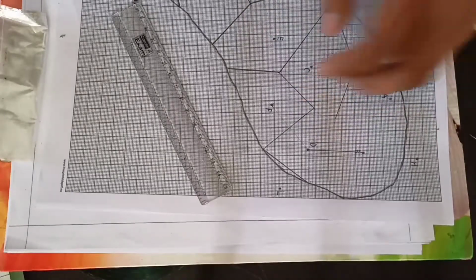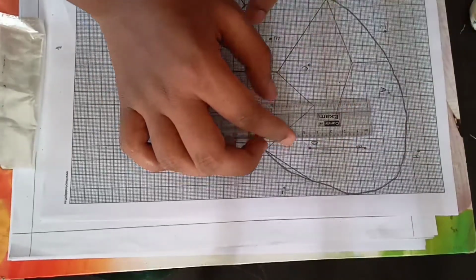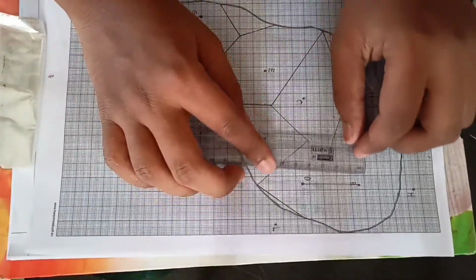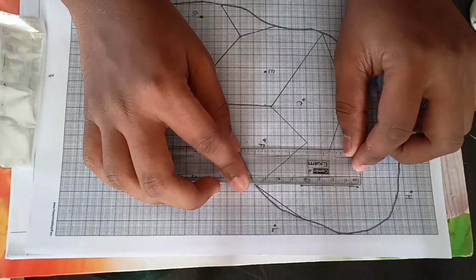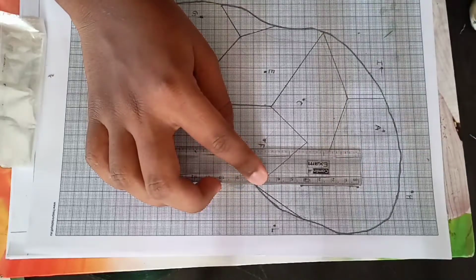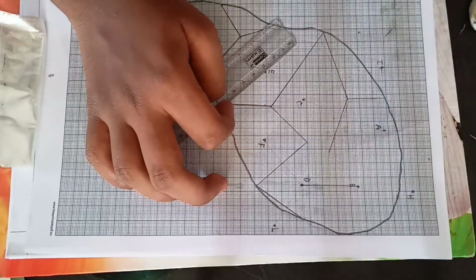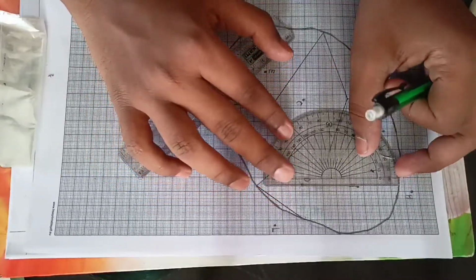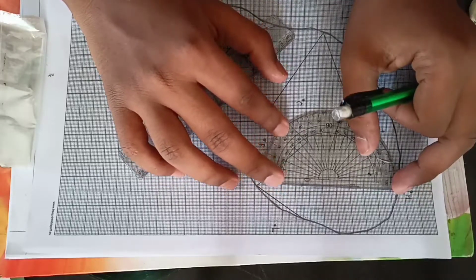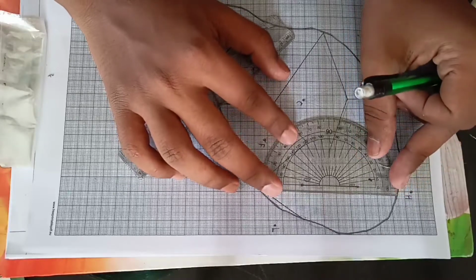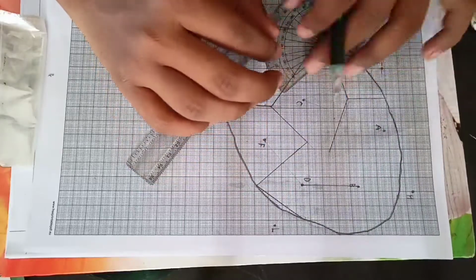Now it's time for B and D. How long they are, let's see. So B and D are 4.2 centimeters. So the dividing point will be 2.1. So 2.1 is here. Okay, so it is connecting exactly at this point.